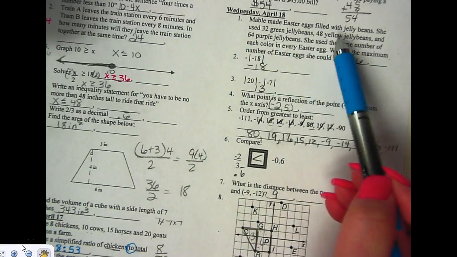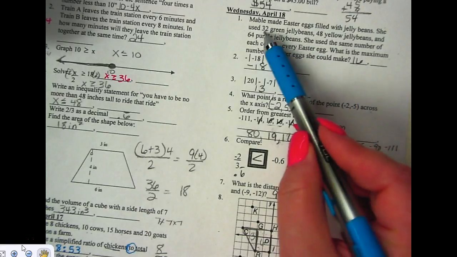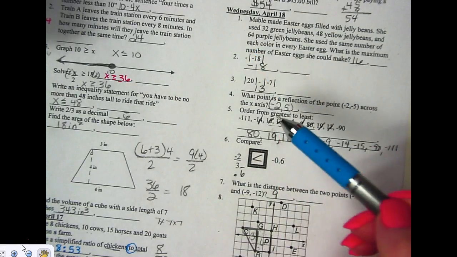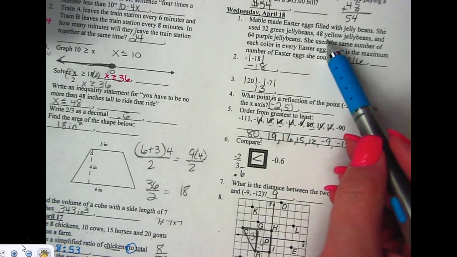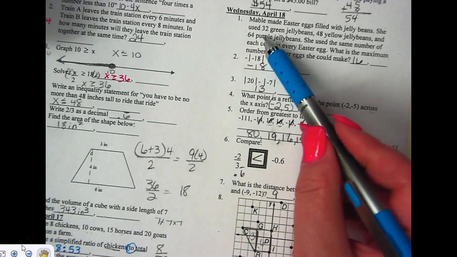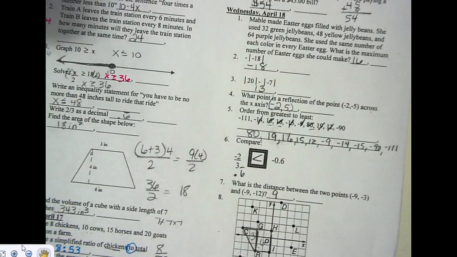Now, does that mean there's going to be the same number of green, yellow, and purple in each one? No, there's only going to be 2 green jelly beans if I make 16 Easter eggs. And is that 3 yellow, 48 divided by 16? So 1, 2, 3.